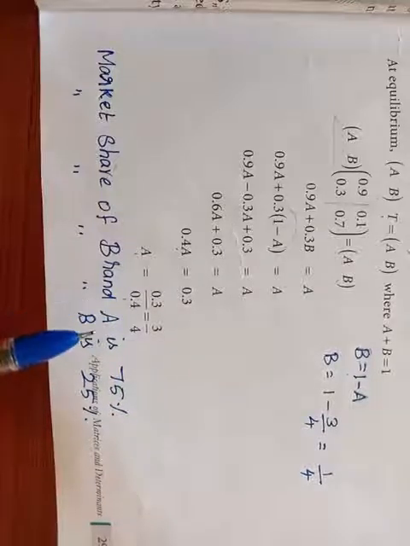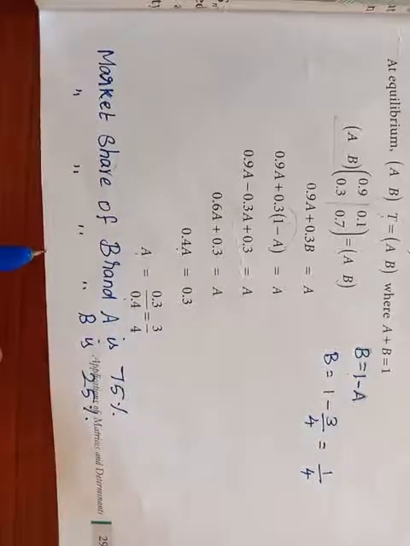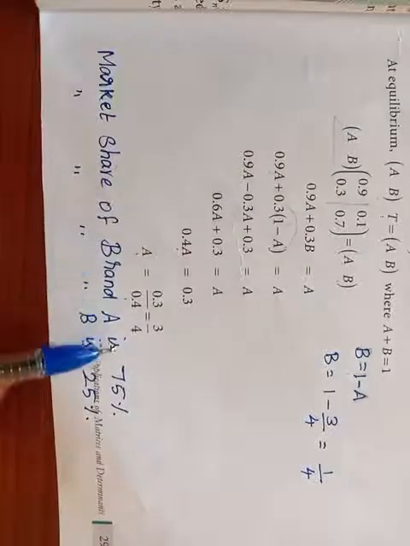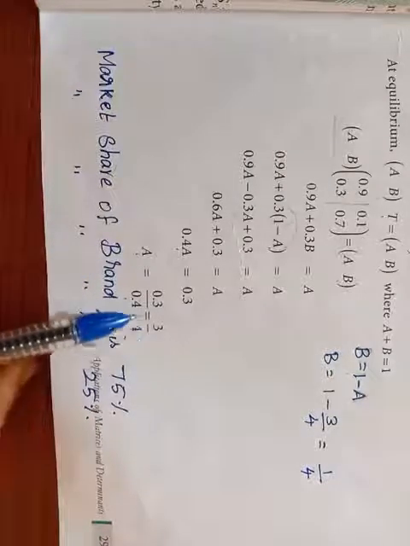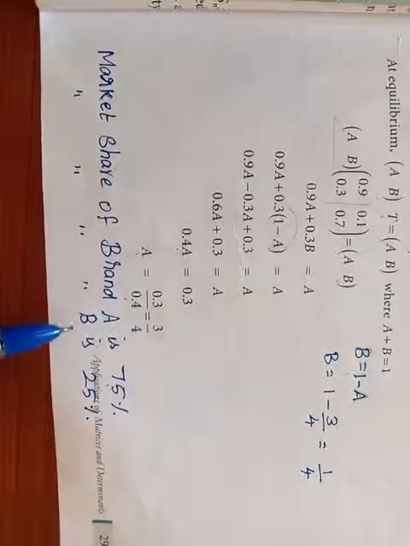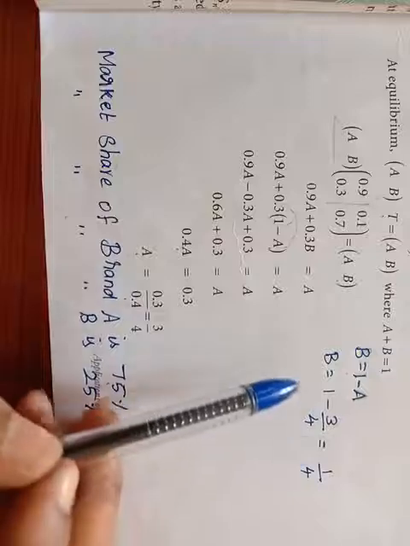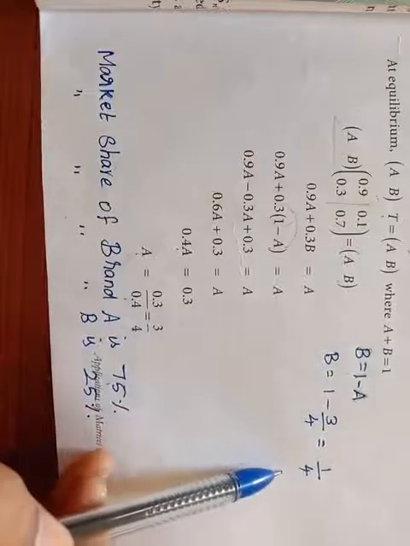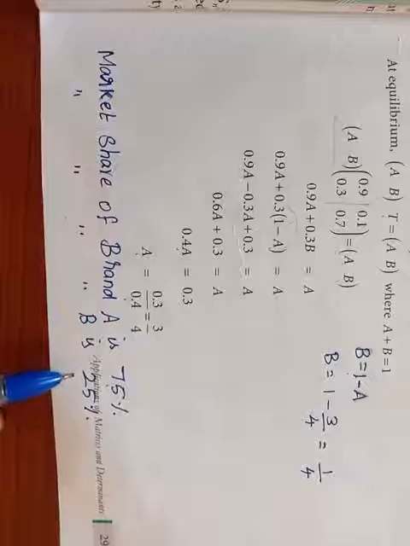The question is: determine the market share of each brand in the equilibrium position. So the market share of brand A is 3 by 4, which means 0.75, so 75%. Market share of brand B: B is equal to 1 minus A, so you substitute and get 1 by 4. 1 by 4 means 0.25, that is nothing but 25%.